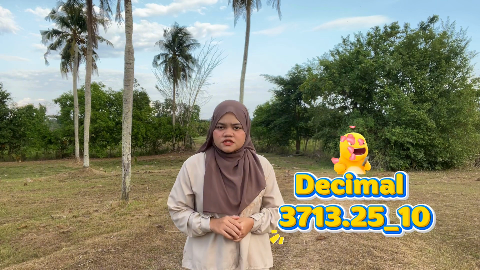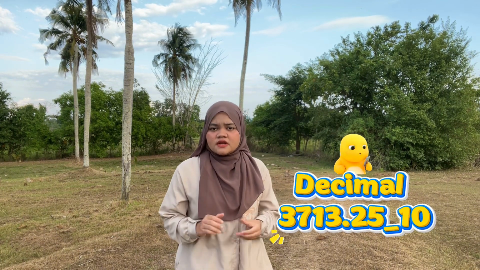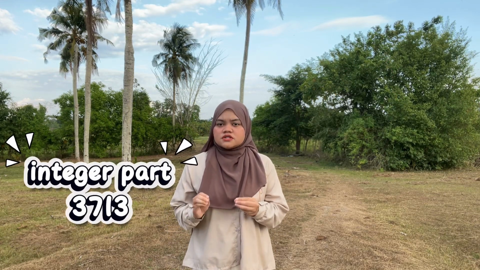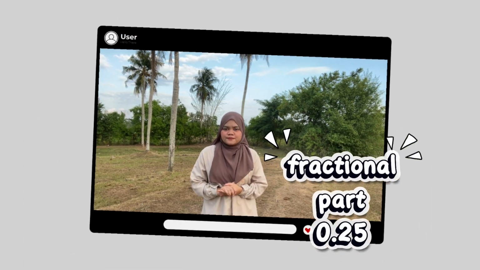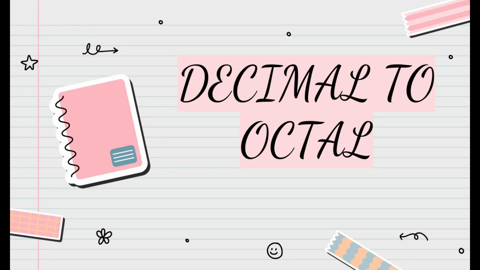So, let's say the given decimal number is 3713.25 base 10. This number consists of an integer part and a fraction part, where the integer part is 3713 and the fraction part is 0.25. Decimal to octal.